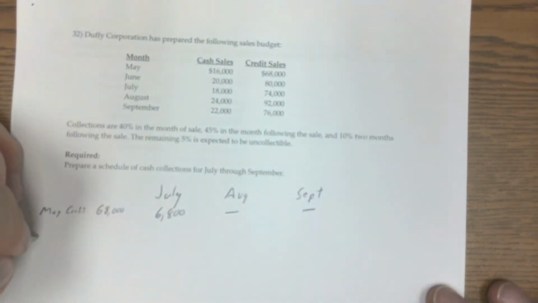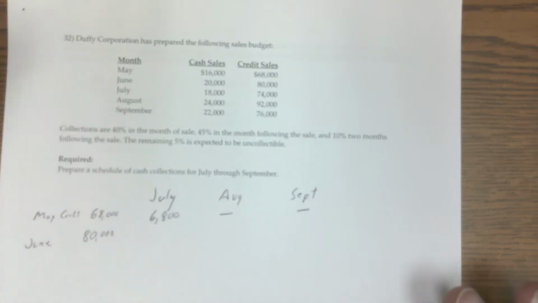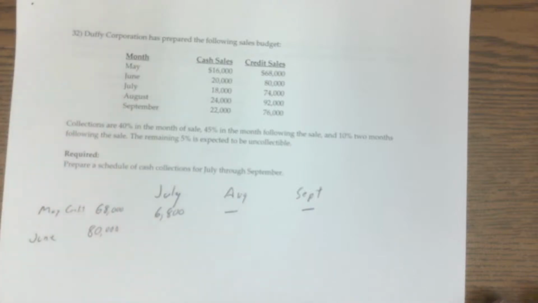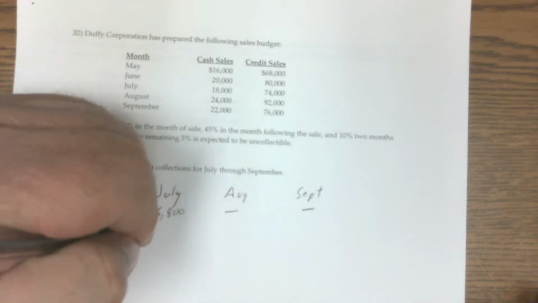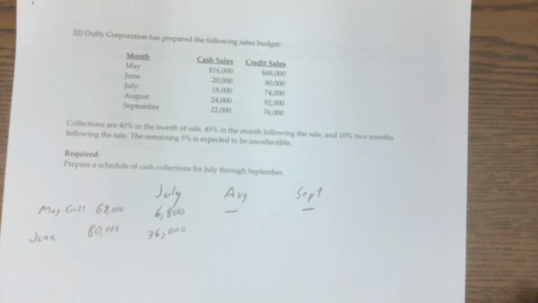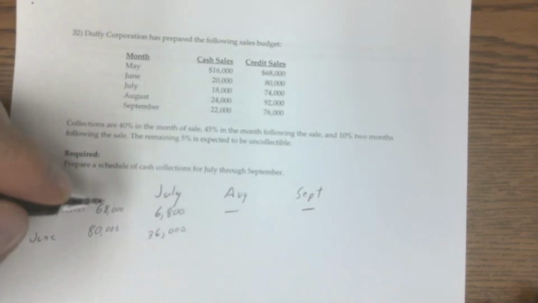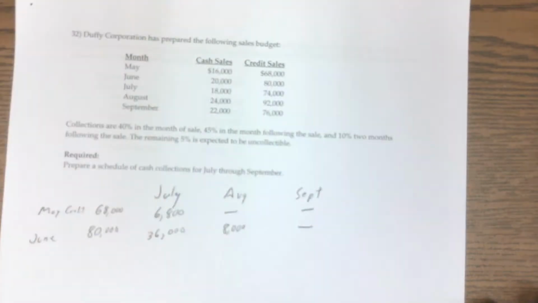Then in June, we've got June's credit sales. June's credit sales is 80,000. So we'll collect 40% in June and 45% in July. And that will be 36,000. And then we will collect 10% in August. So that's 8,000. And we're done.